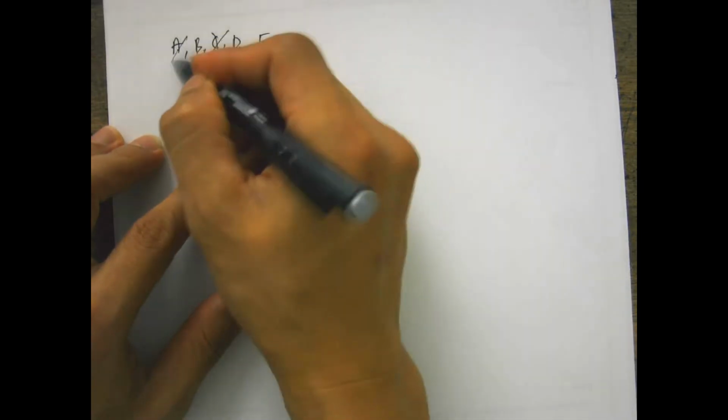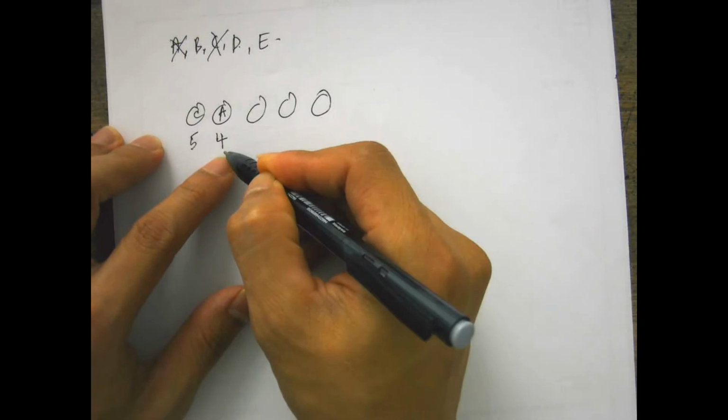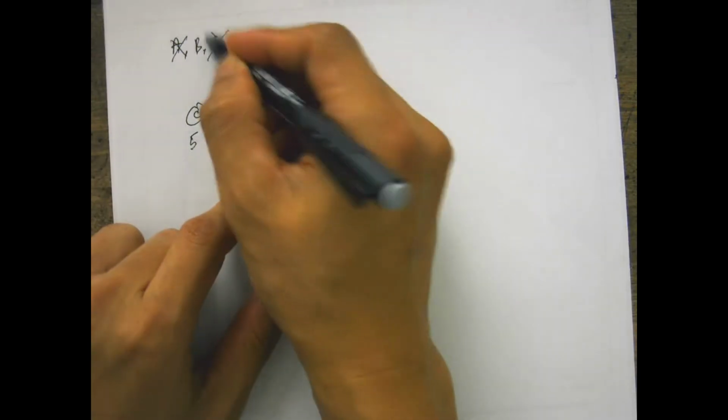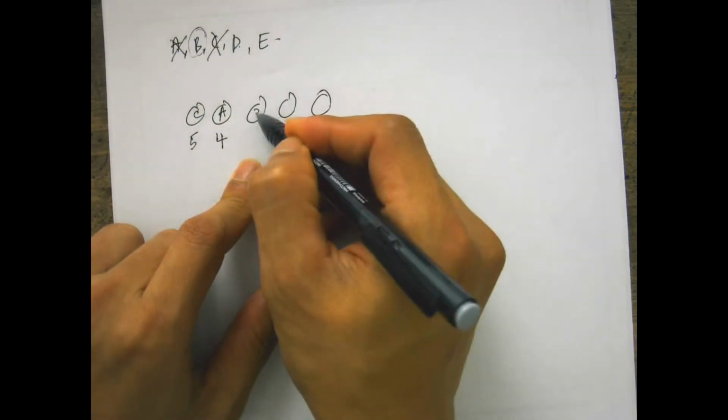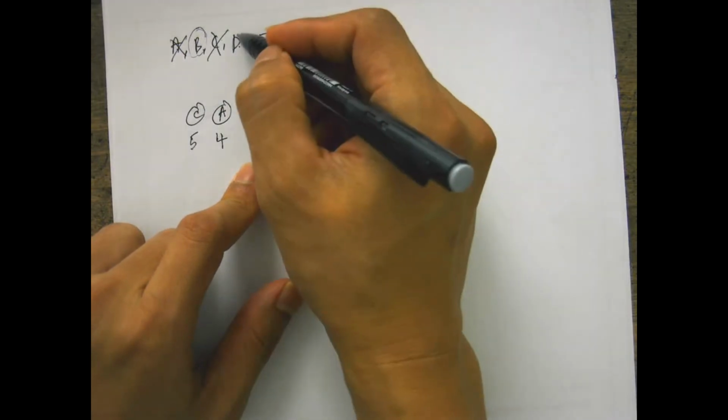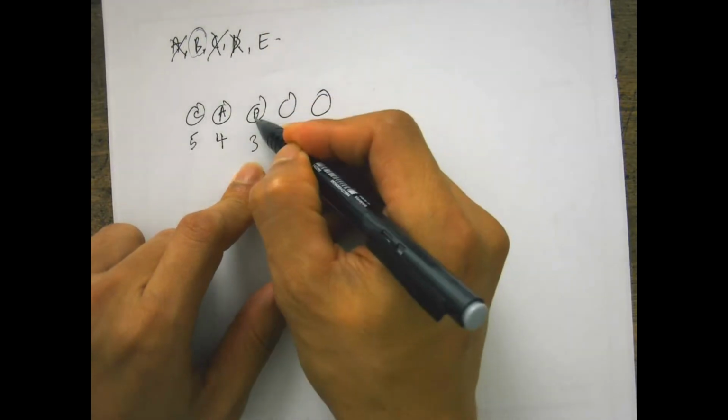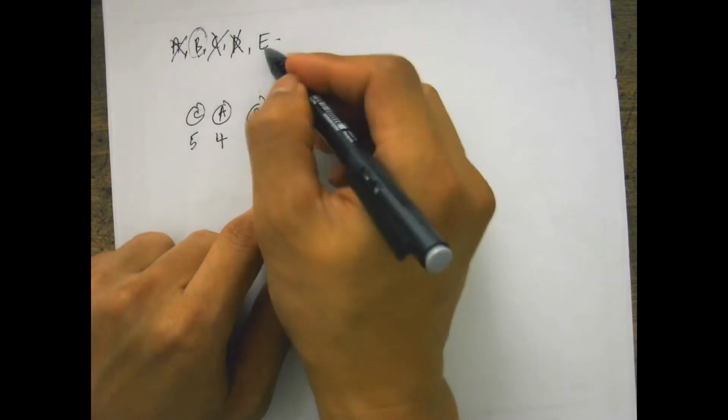Let's say I choose A. Now if I put A here, can I choose any other letter after that? I only have B, D, E to choose from, so 3 options here. Let's say I choose D, so I put D here. Now I'm left with 2, I can only choose B or E, so 2 here.